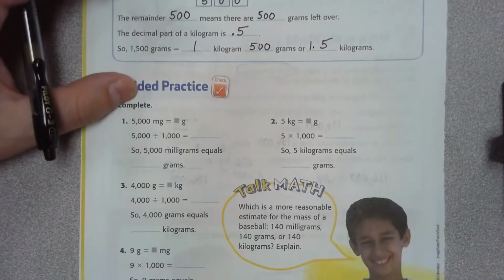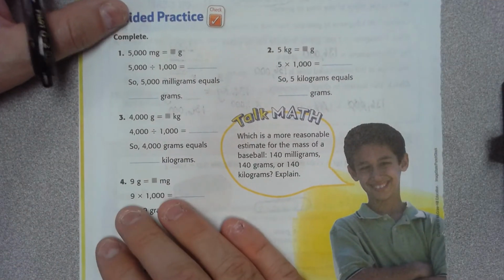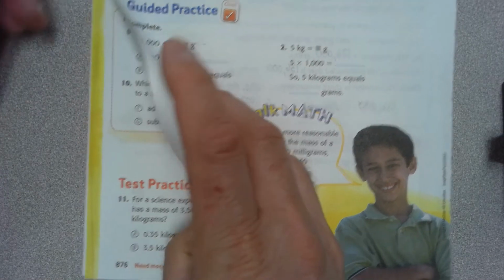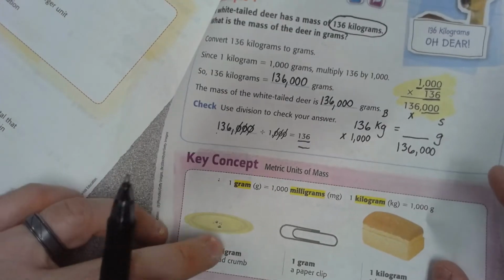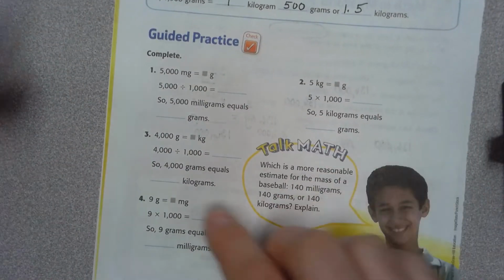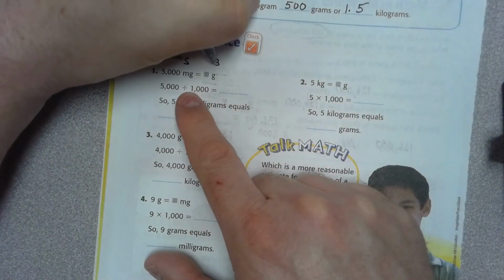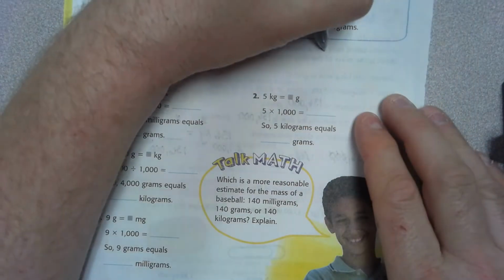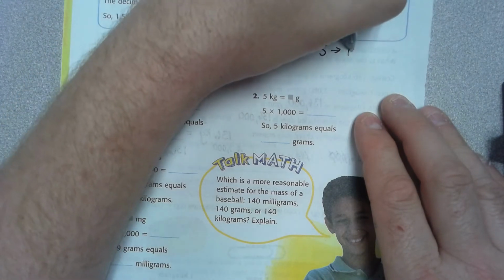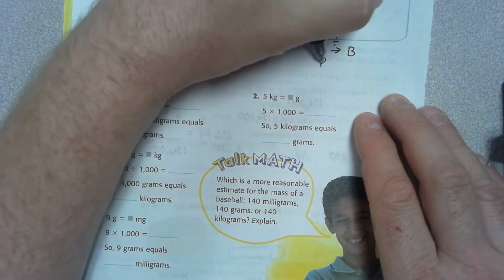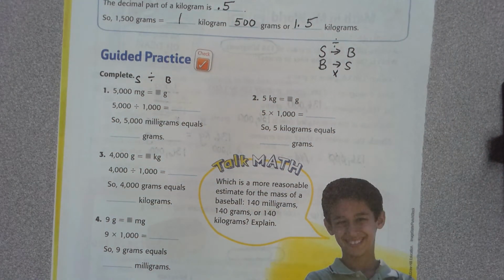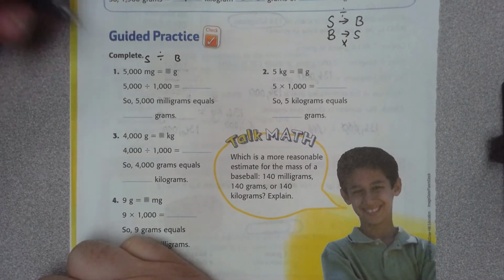Okay. Let's look down here at the guided practice. 500 milligrams is 2 grams. So again, you have to think about which one's smaller, milligram or gram? If you look here, milligram is the smallest. So this is small to big, we're going to divide. I'd write that on your page somewhere: small to big, you're going to divide. Big to small, you're going to multiply. It makes it easy. Are you going to divide by 1,000 or multiply by 1,000?